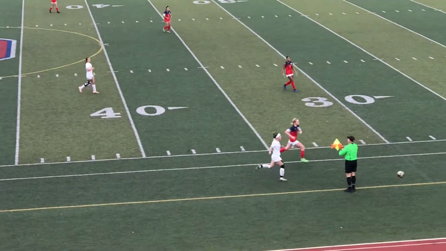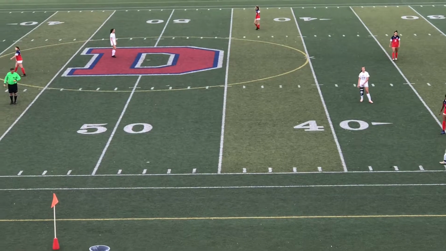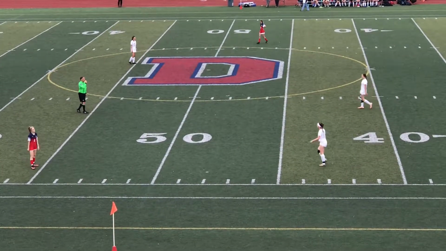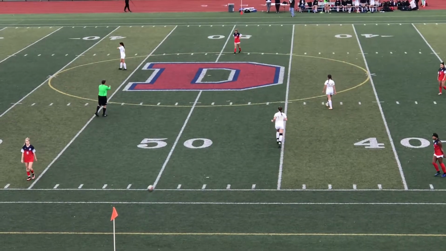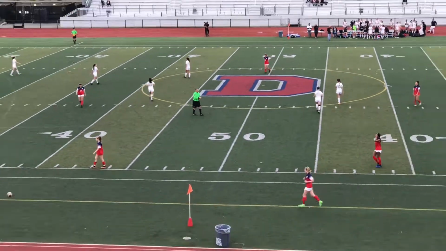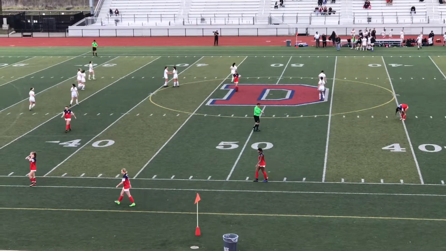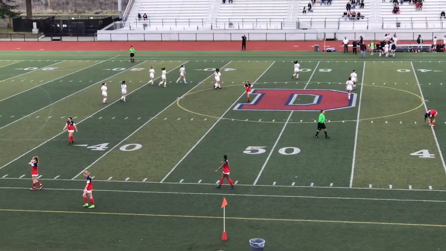That was sent up. That's going to be called a handball. It's going to be a free kick. And that's it. That's the final whistle. Final score, I believe, I haven't lost track of the goals, is Dublin High 0 and Windsor 4.